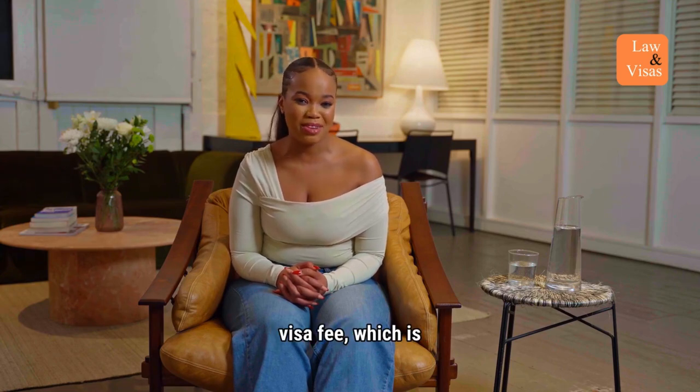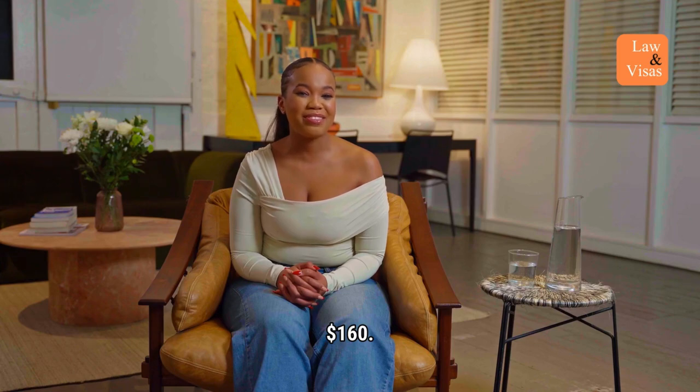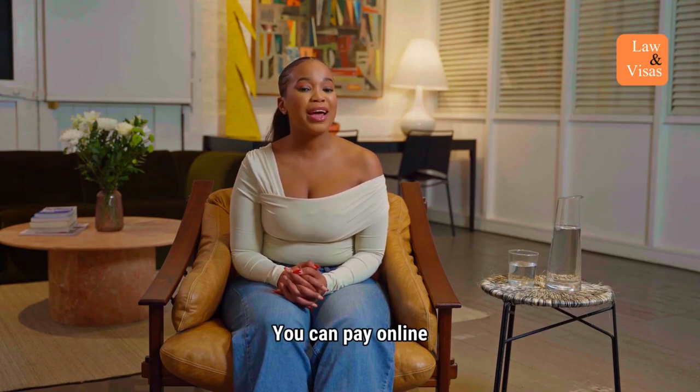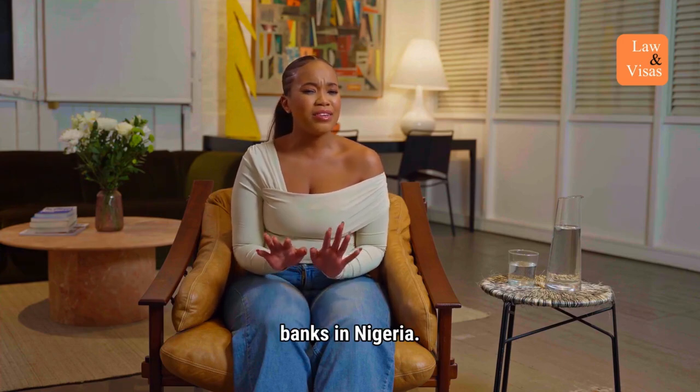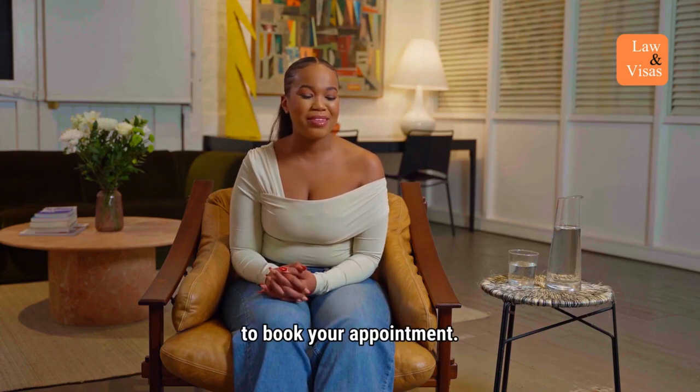Next, you'll pay the visa fee, which is $160. You can pay online or at the designated banks in Nigeria. Keep your receipt safe because you'll use it to book your appointment.